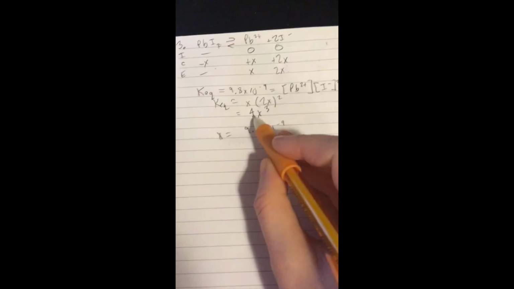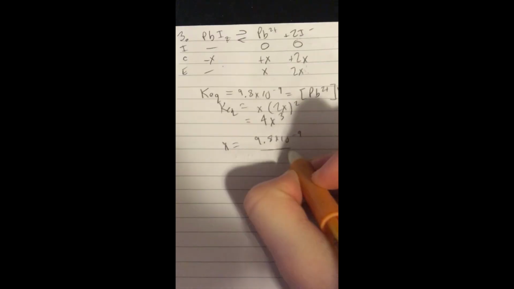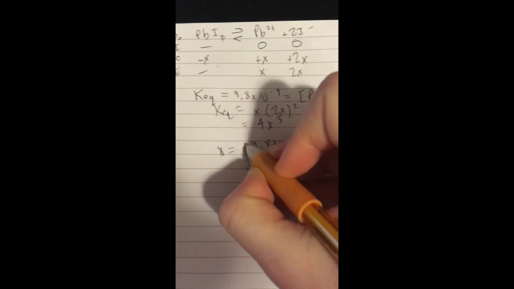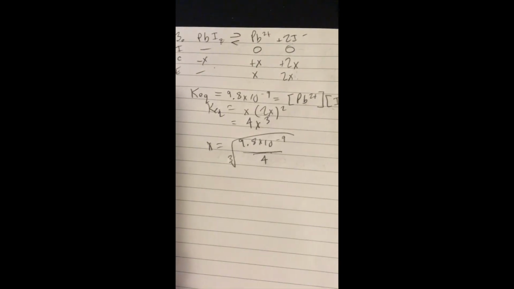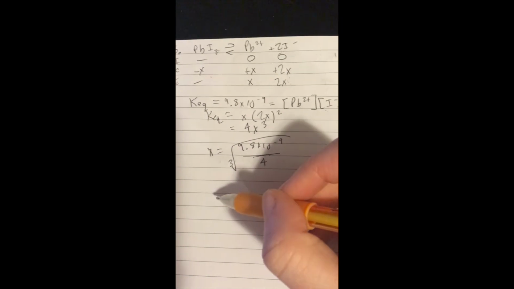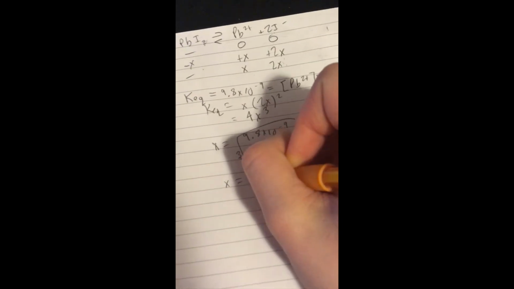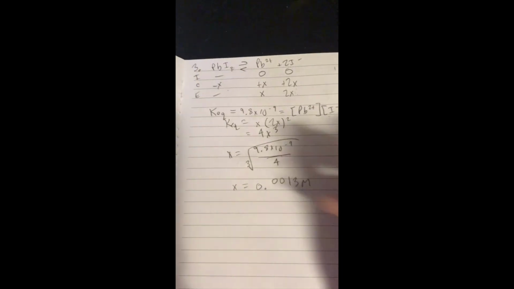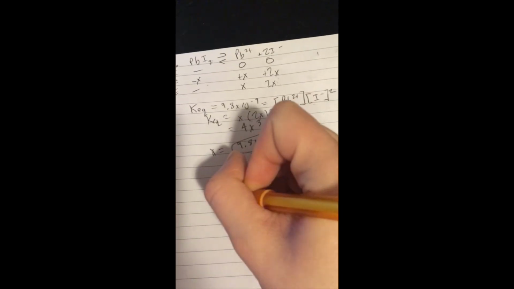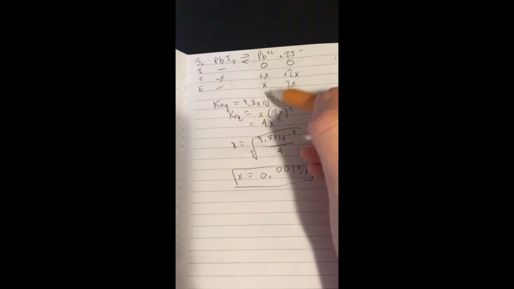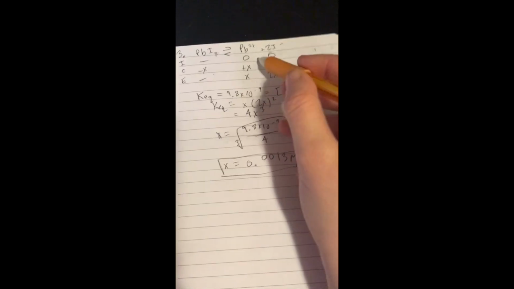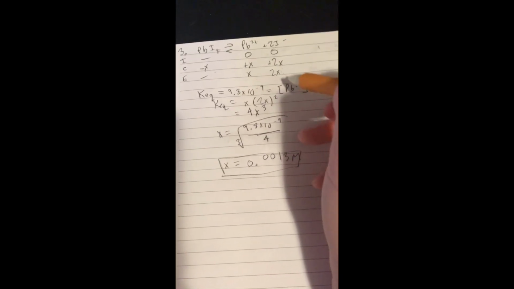And so if you solve for X, right, X is going to be 9.8 times 10 to the negative 9, right? And to reverse this, you divide by 4, and then you would take the cube root of this, right? And you can go ahead and plug this into a calculator. I already did that, and I got 0.0013 molar. And that's the concentration of lead ions at equilibrium. The concentration of iodide ions would be twice that.